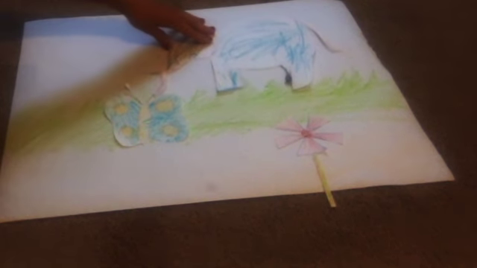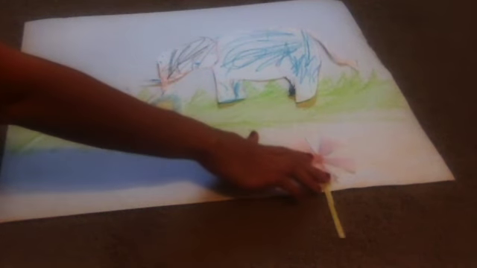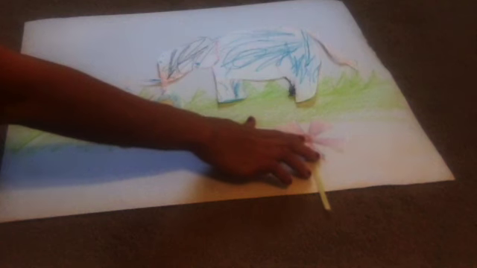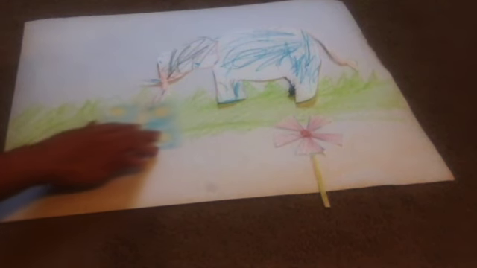So I'm going to make him look bigger. And then I will move him further down on the page because objects in the back are placed closer to the top of the page. So I moved the elephant higher to make him look like he's in the background. I moved the flower into the front so it's at the very bottom of the page, and the butterfly's in the middle so he's in between the elephant and the flower, up high on the page.